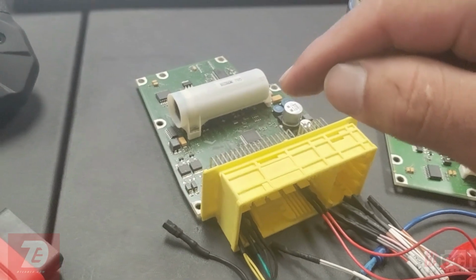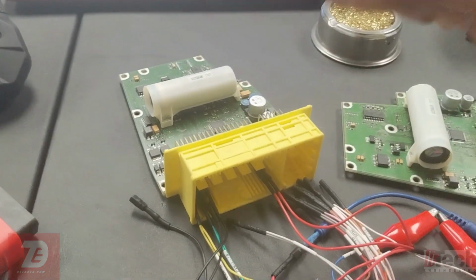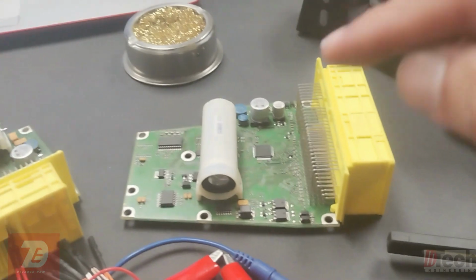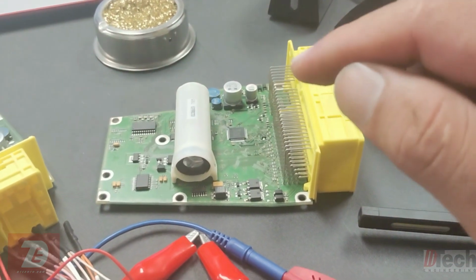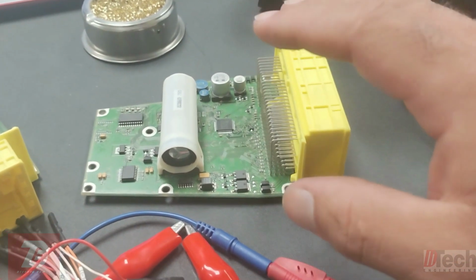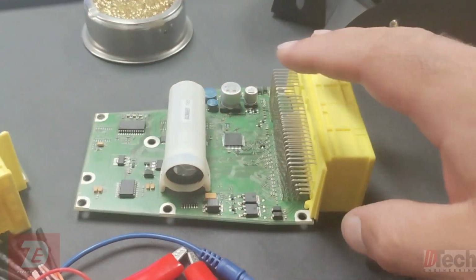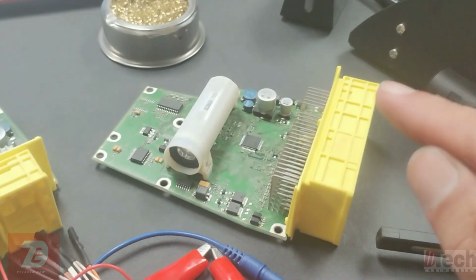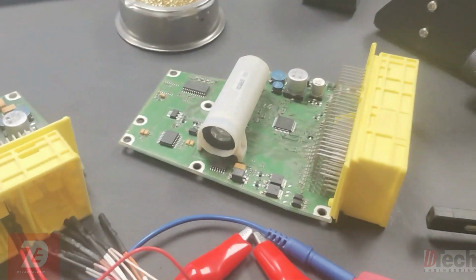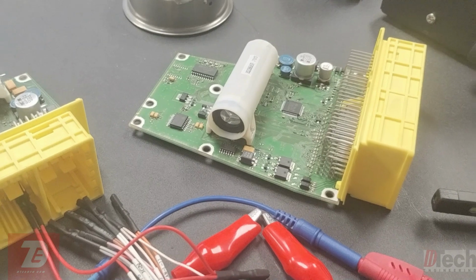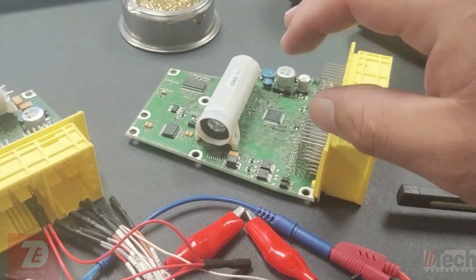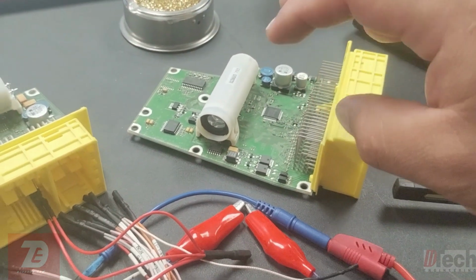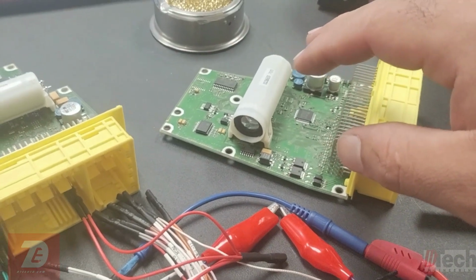So what I want to do now is take the original EEPROM, move it over to this donor board that never had that 9600 code, and hopefully we can move on with this. The only thing that I was kind of afraid of is the whole coding codes, because I believe that is going to be in the flash.